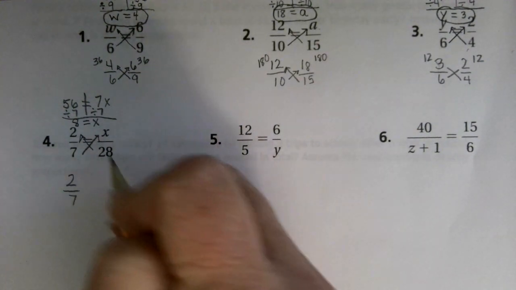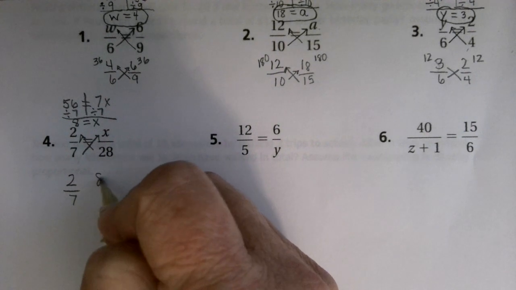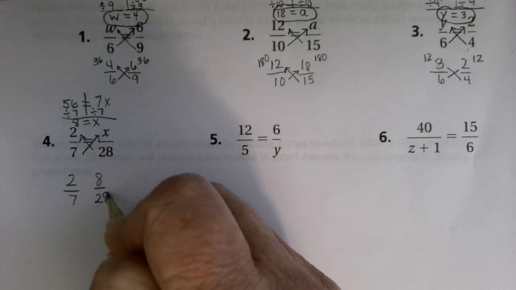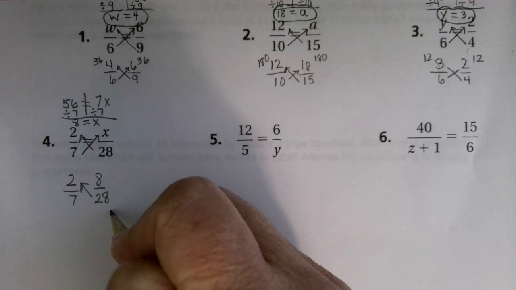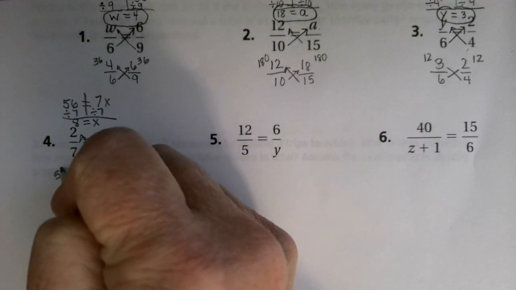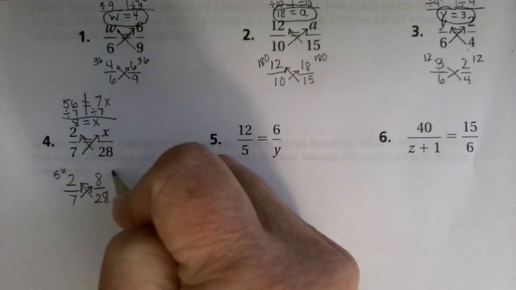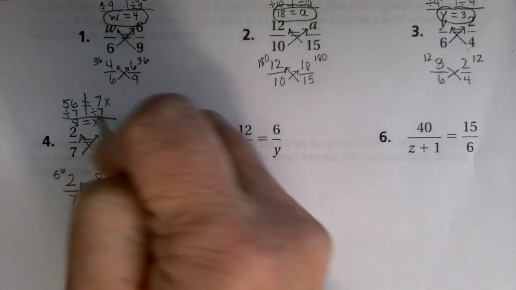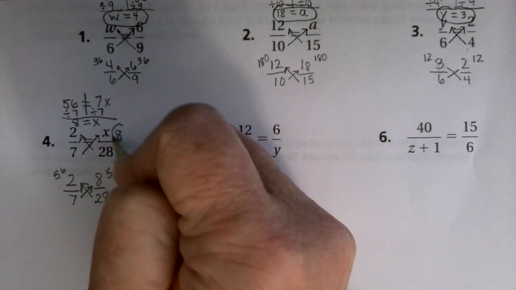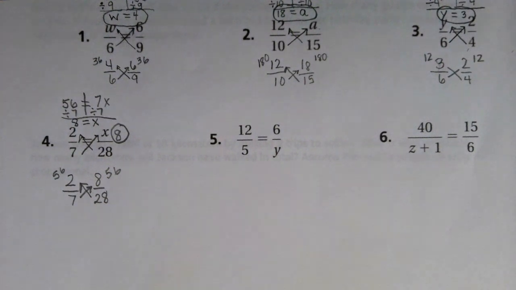We check it. 2 over 7, 8 over 28. 2 times 28 is 56, and 7 times 8 is 56. So I know that my answer is 8.